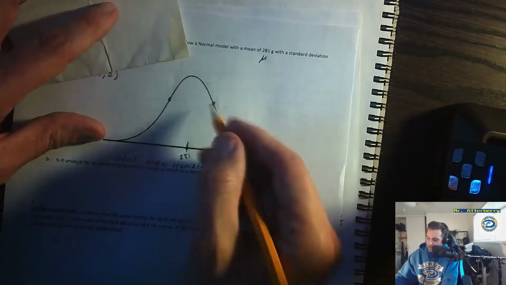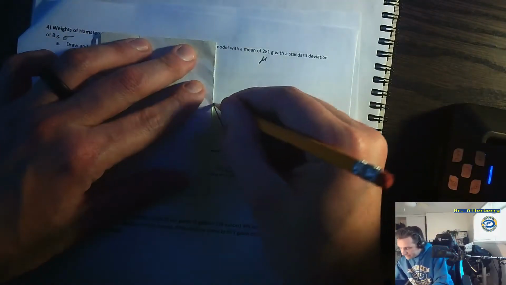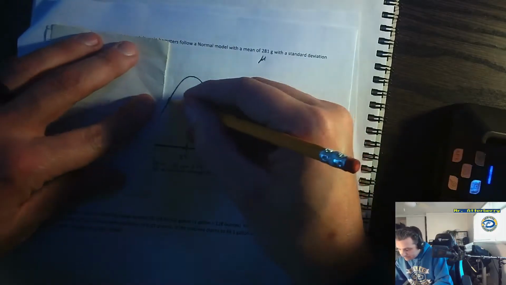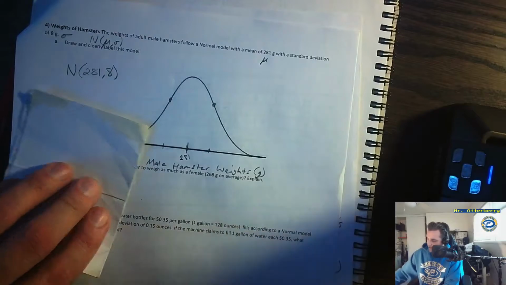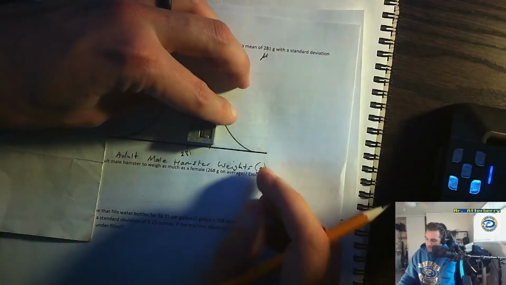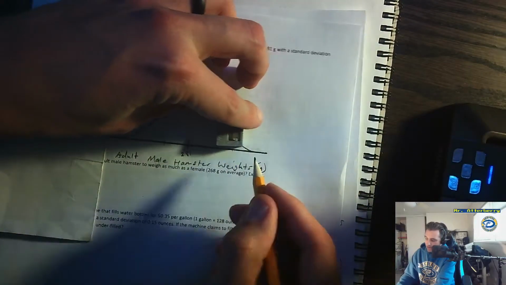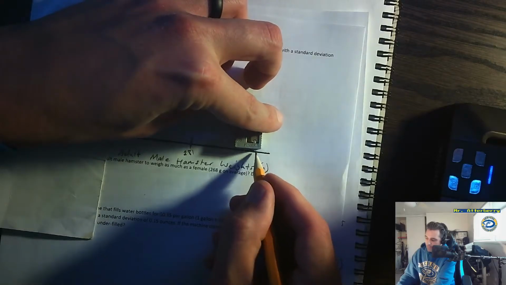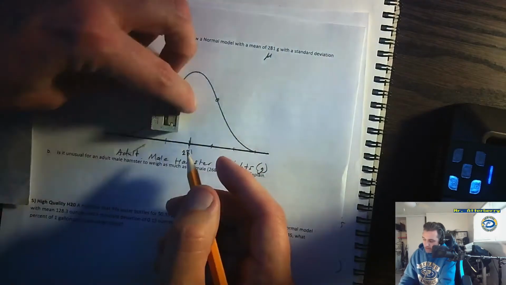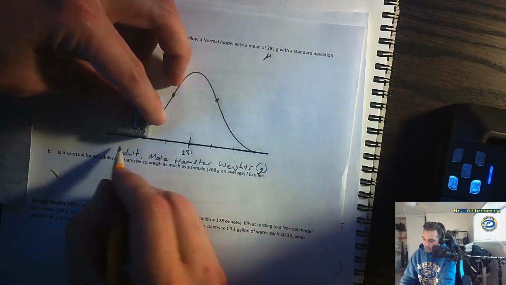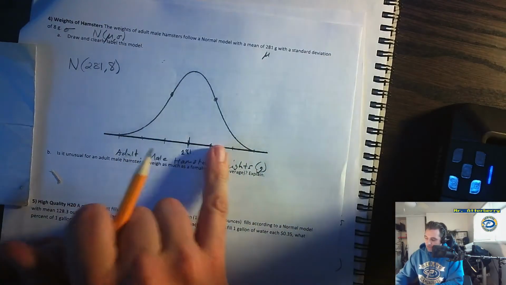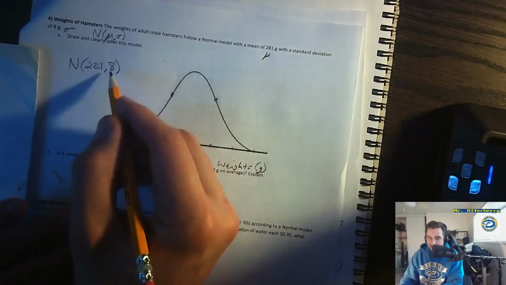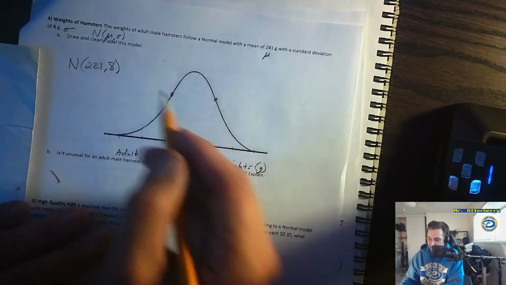In the middle, we go out 1 standard deviation. So I'm going to take this standard deviation of 8 and add it 3 times to the right.